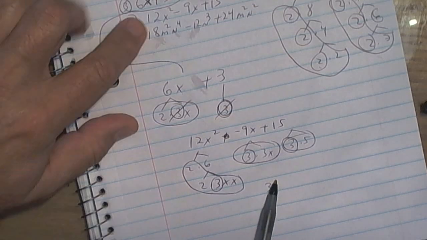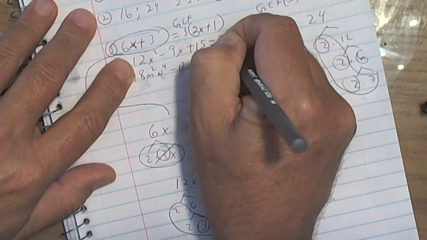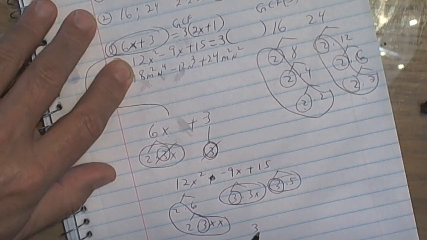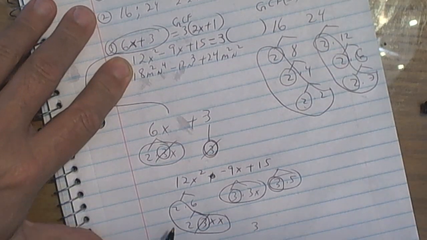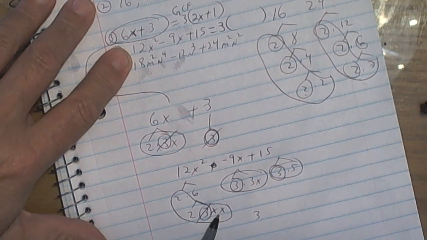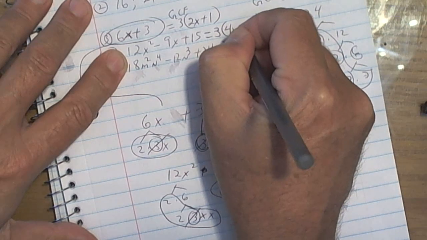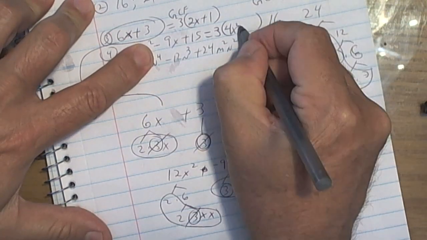So on this one right here, watch. Put equals, take the 3 out. There's my 3 right here. So if I take the 3 out of here, I'm left with this. What's 2 times 2? 4. And x times x is x squared. So put 4x squared and then a minus.